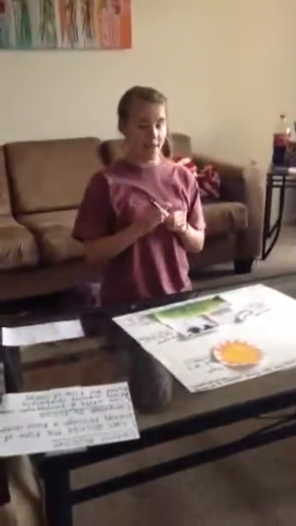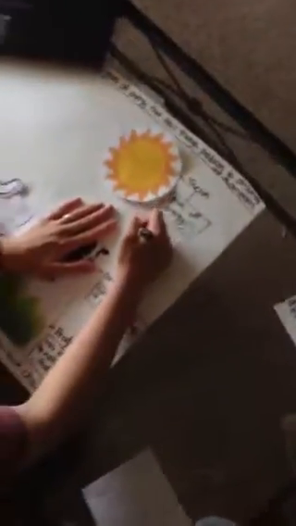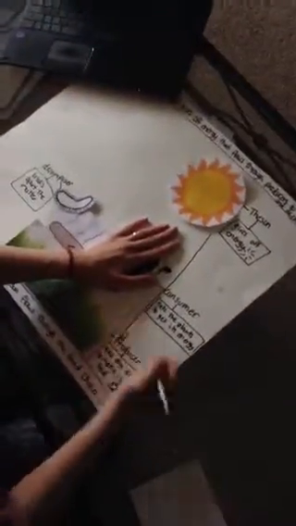Now we can orally rehearse our paper. So before that, let's go back over our vocabulary words. So our sun is our first thing. Then we can draw a line to know it goes down to the producer. Then from our producer, we go up to our consumer, and from our consumer, we go over to our decomposer. So it's like one big circle.